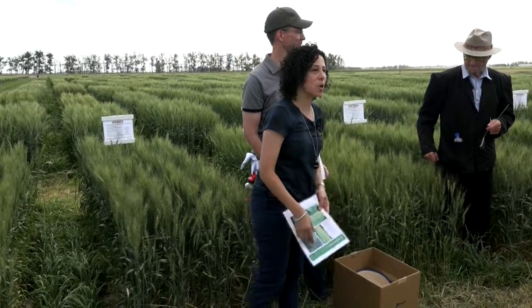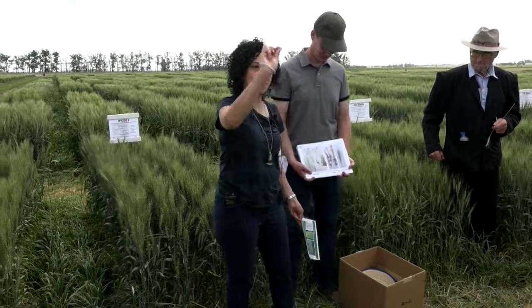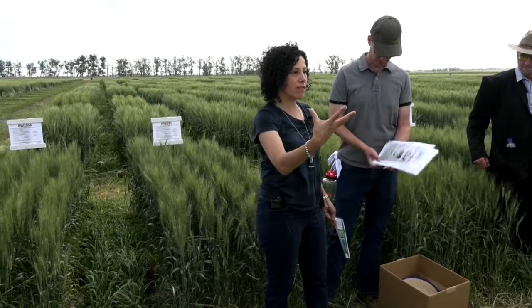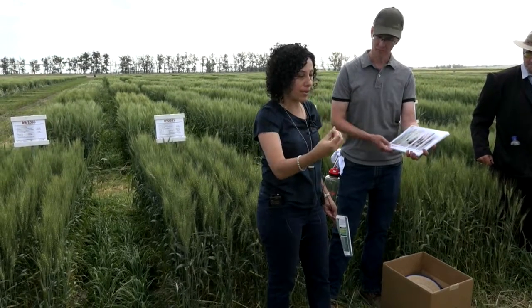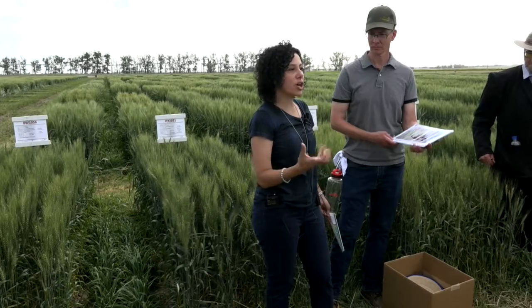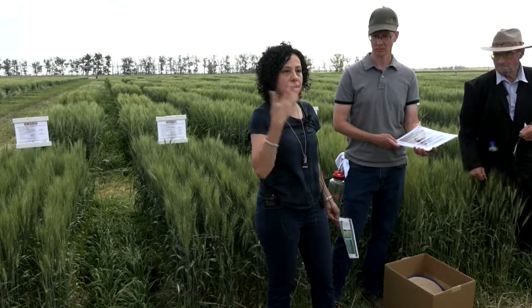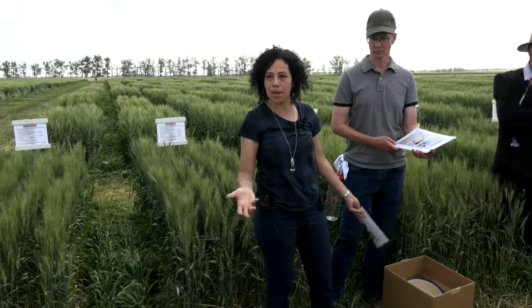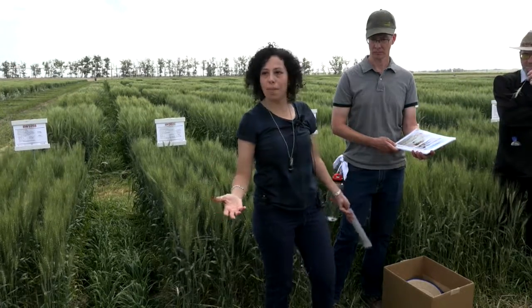And resistance does work. Why? Because you might have a little bit of stripe rust, but you don't have the build-up of inoculum. So the danger of the pathogen building up and spreading is really not much. You might end up not needing to spray much when you have resistance compared to a susceptible variety.